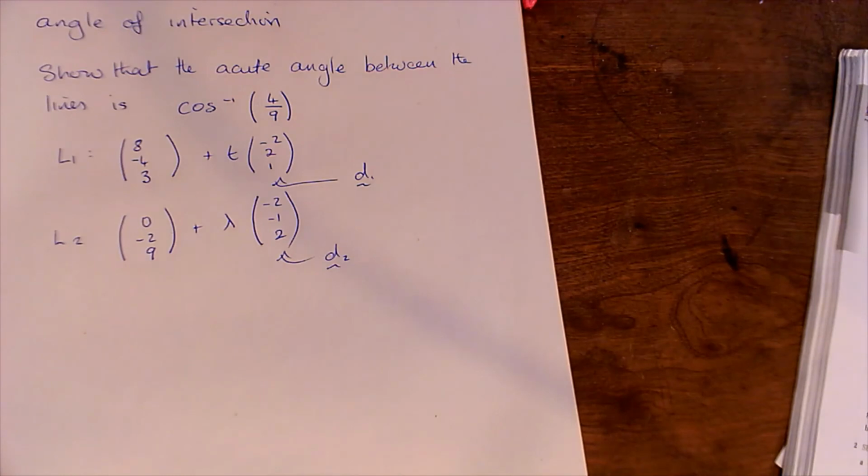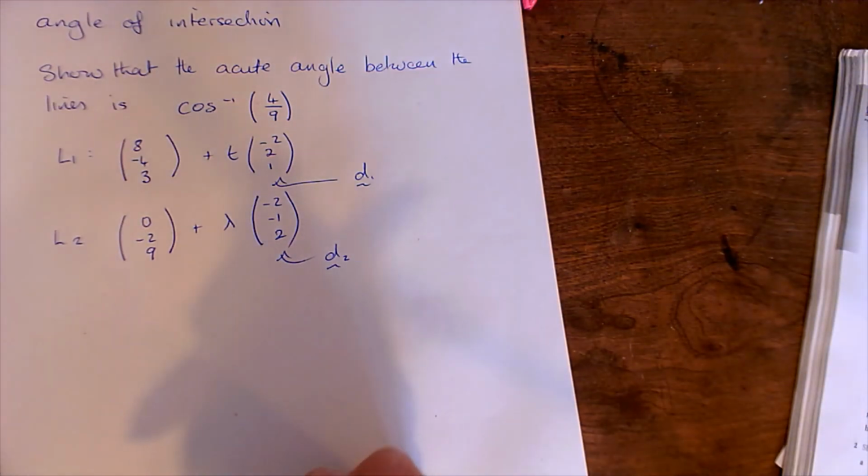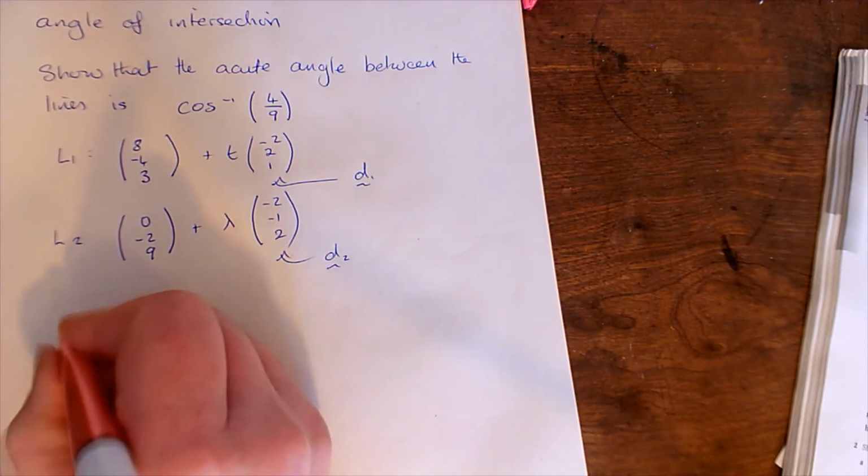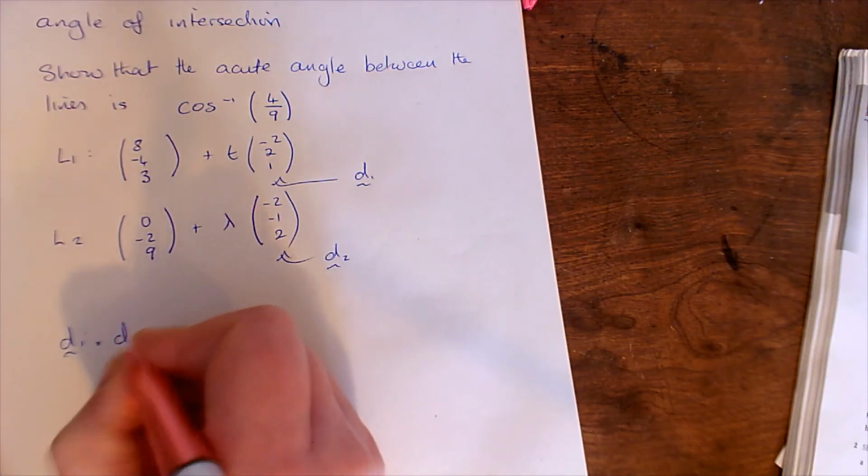So we can pull those together and then we can say, okay, so what's d1 dot d2?